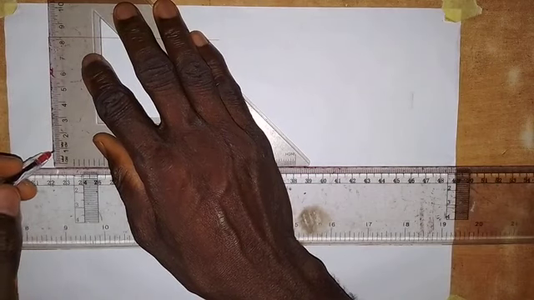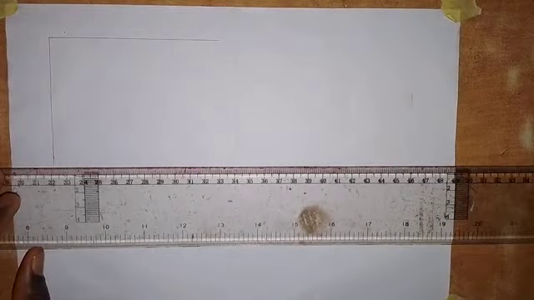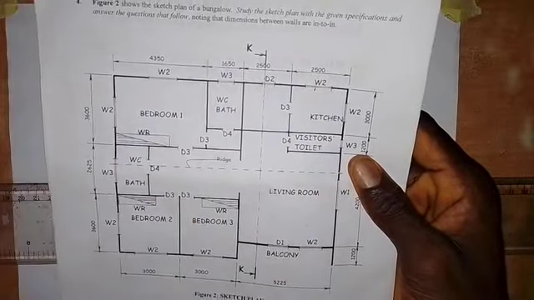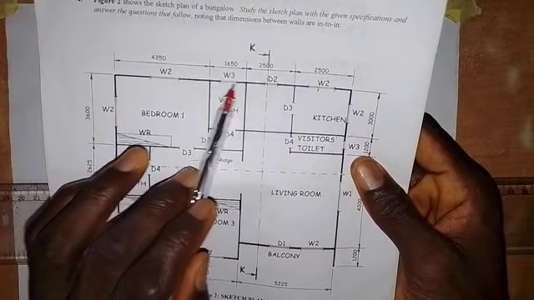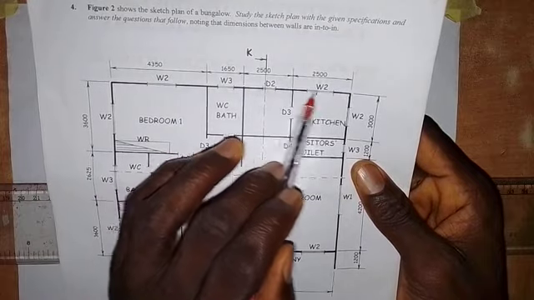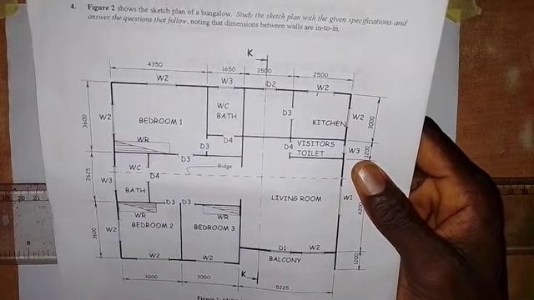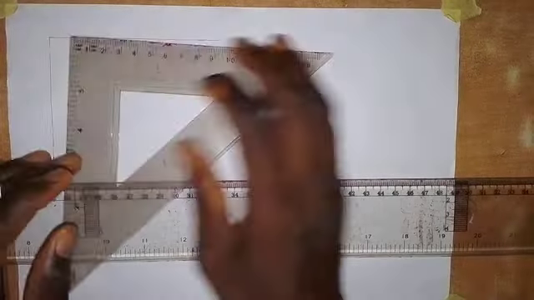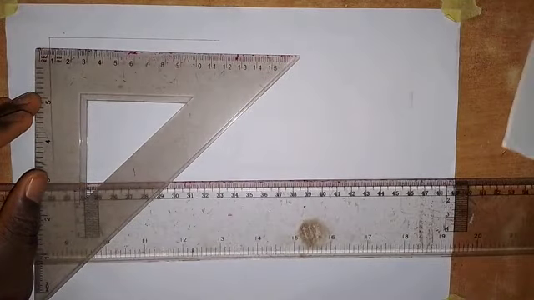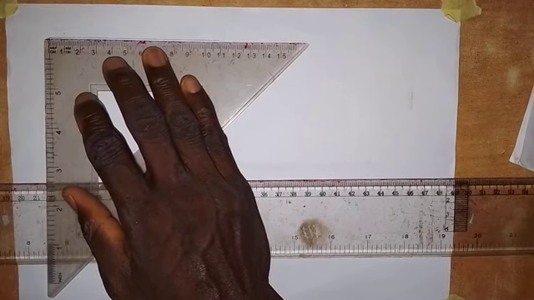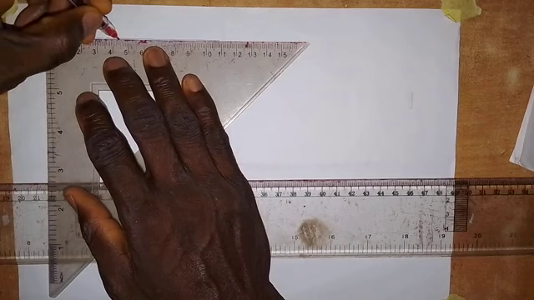The next thing is to take the horizontal distances. Let me show you the horizontal dimensions. From here to here is 4,350, from here to here is 1,650, while from here to here is 2,500, and here to here is 2,500. We are dividing each dimension by 100. So 4,350 divided by 100 gives 43.5, which I can take as 44 millimeters. So this is 44 millimeters here.